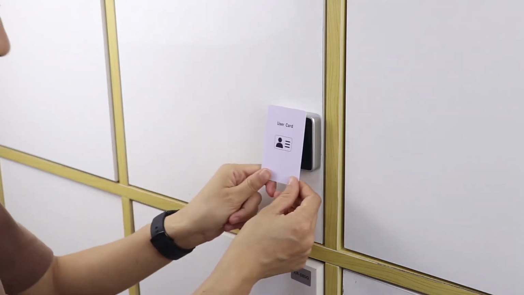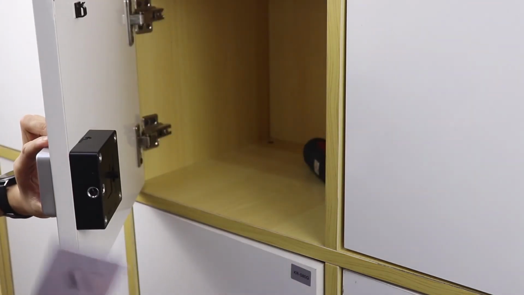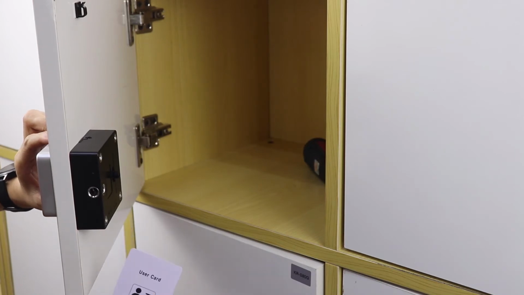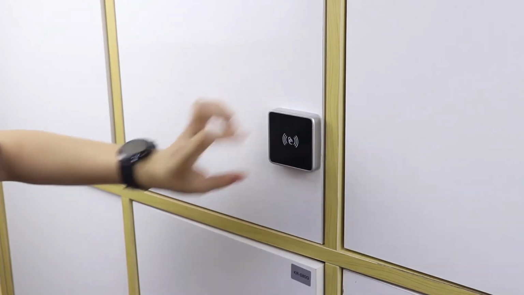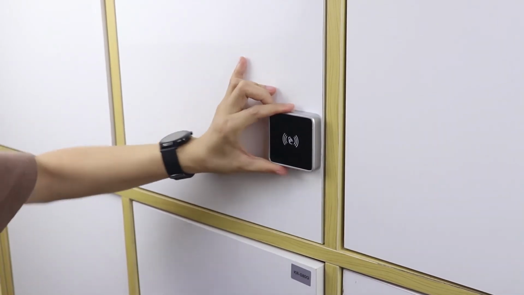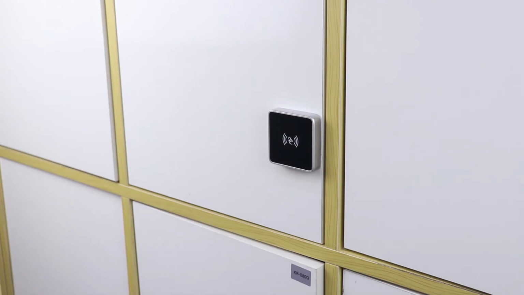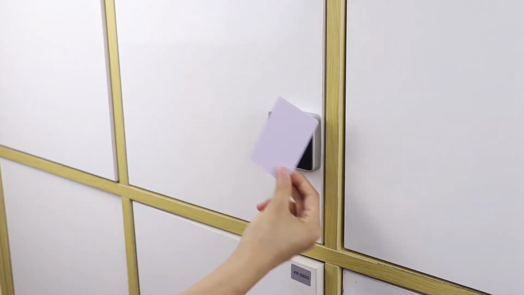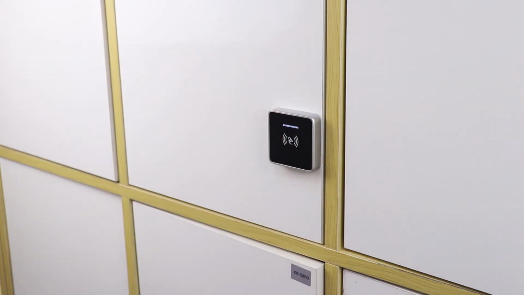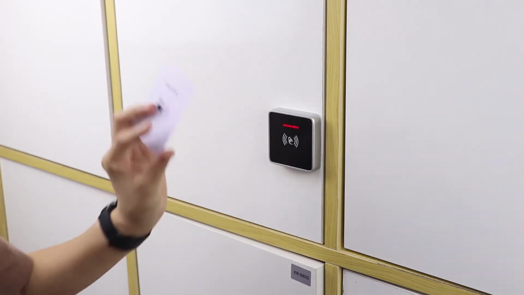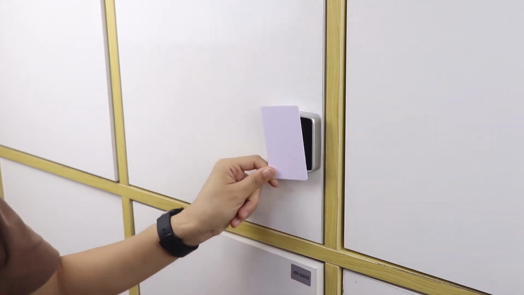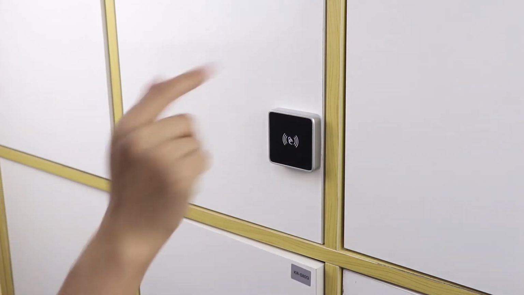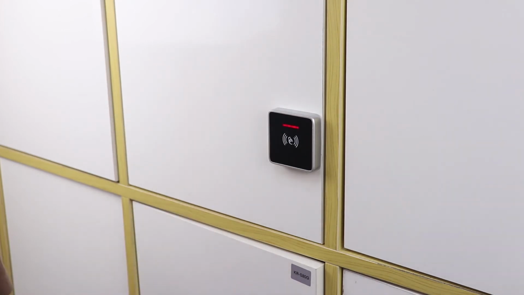And then swipe the card. Open. After 13 seconds, it will close automatically. Or directly push the door closed. Other user cards can't close or open the lock. Only this card. And if you swipe the wrong card on the lock 5 times, it will sound an alarm.